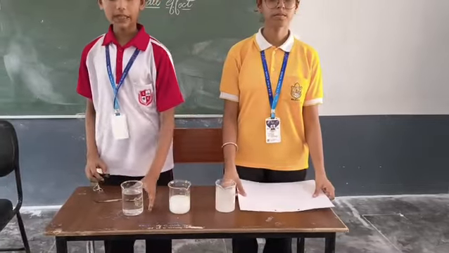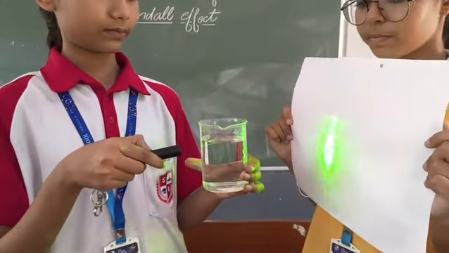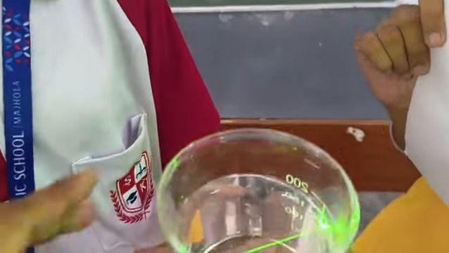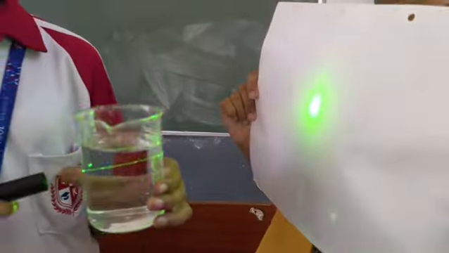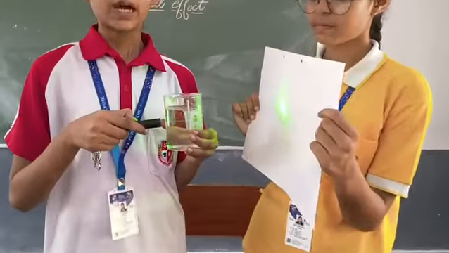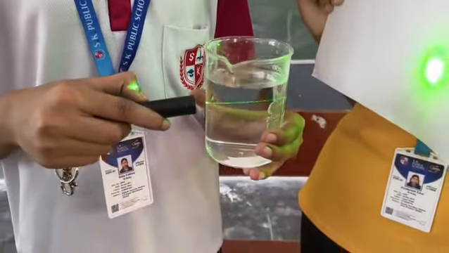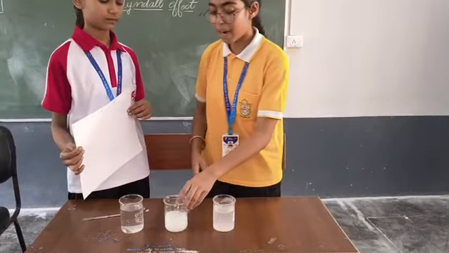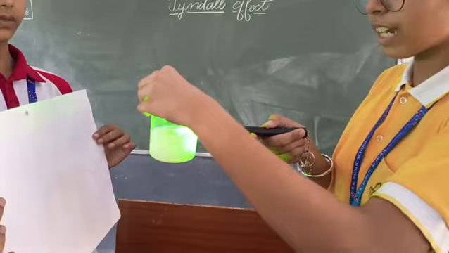Now we'll take the solution and put laser light across it. Now, as we can see, the light is passing in a single line. It is not scattering. Now we will take the colloid and pass the laser light across it. As you can see, the light is scattering.